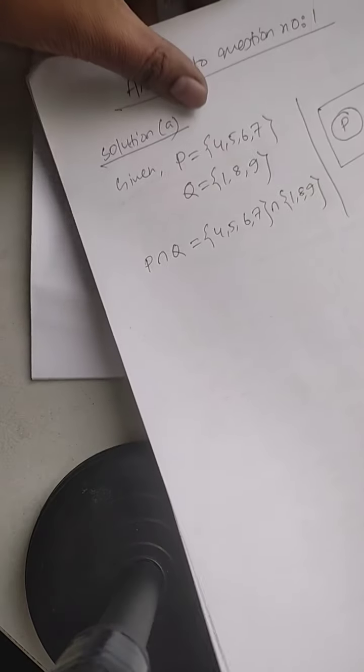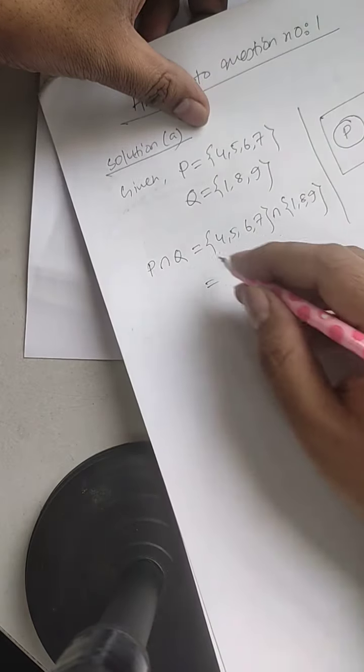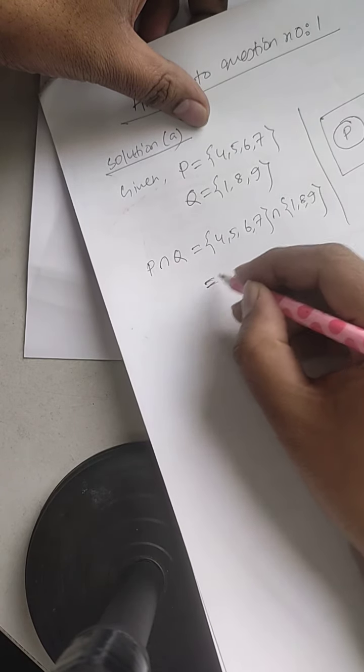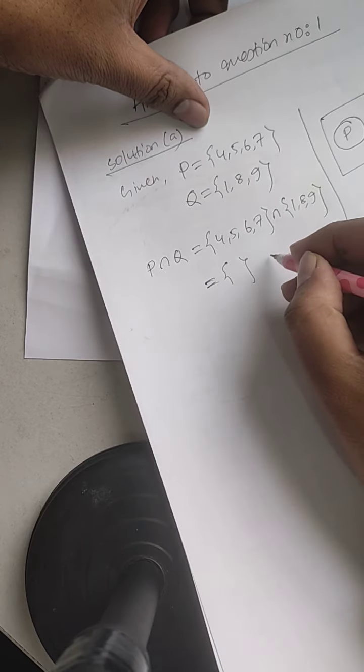Okay, now look, what is the common element of P and Q? There is no common element of P and Q, so that's why we can say that it's the empty set.